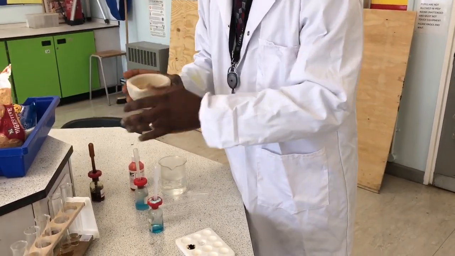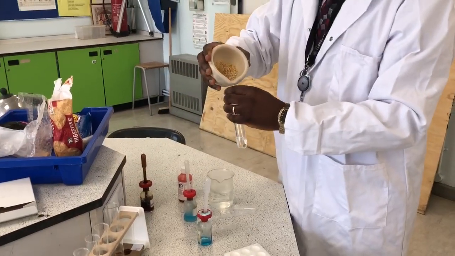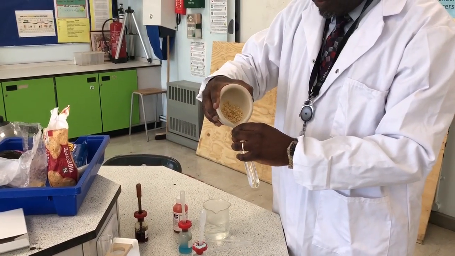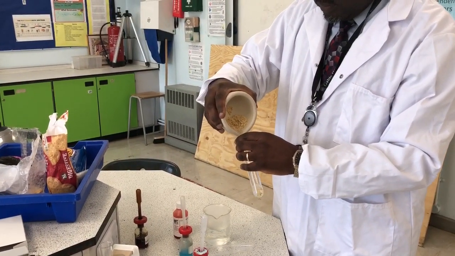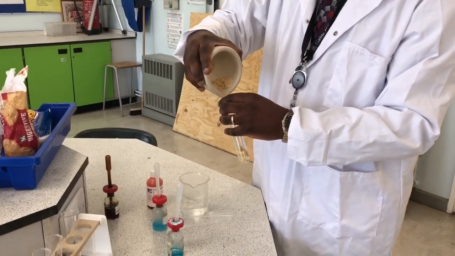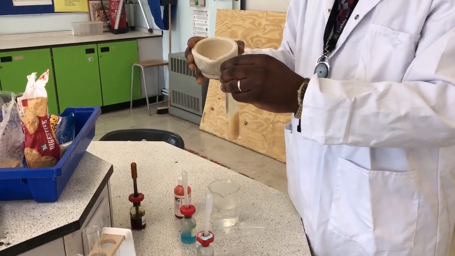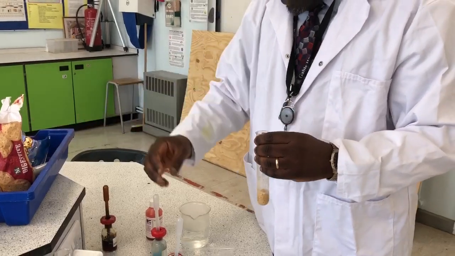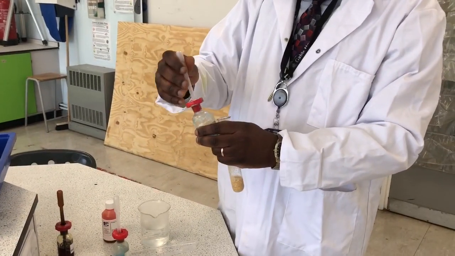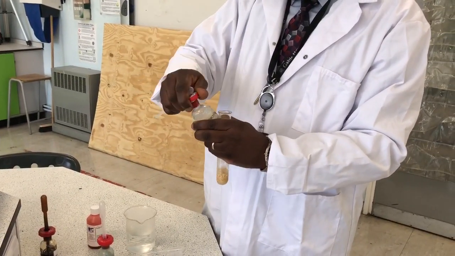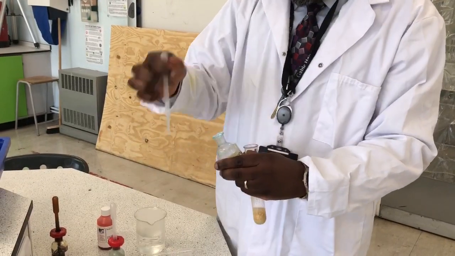And then you place a bit of your sample in a boiling tube. Shake and then add some Benedict solution to your sample using a pipette.